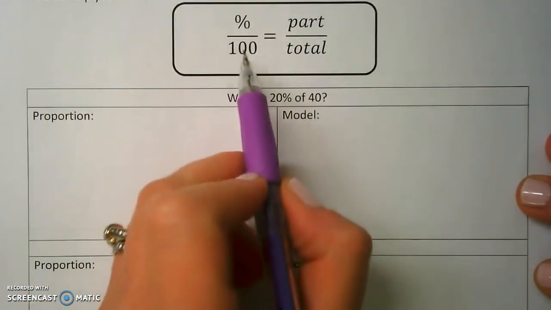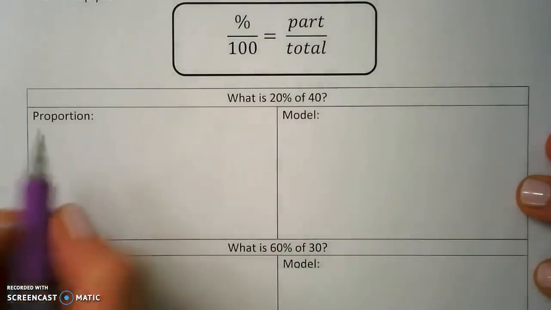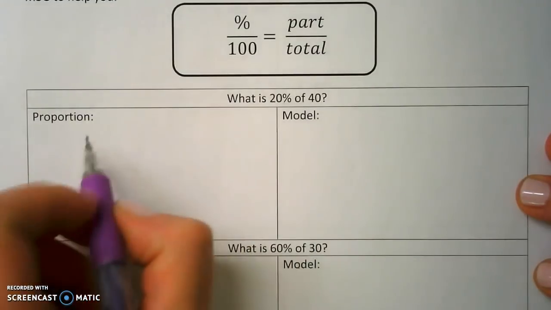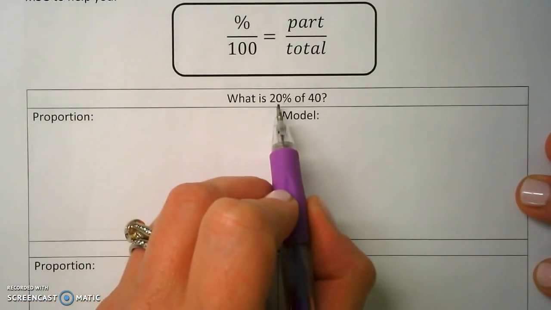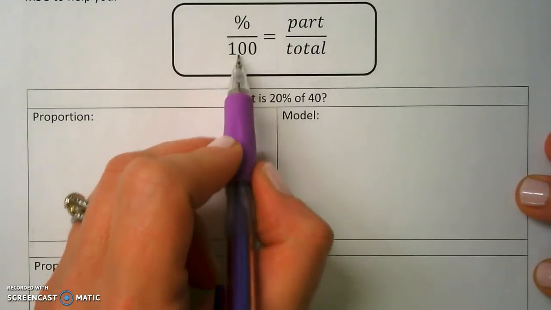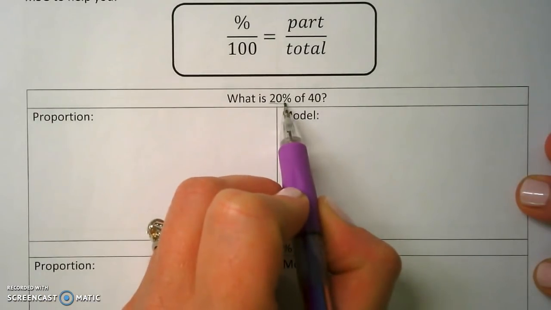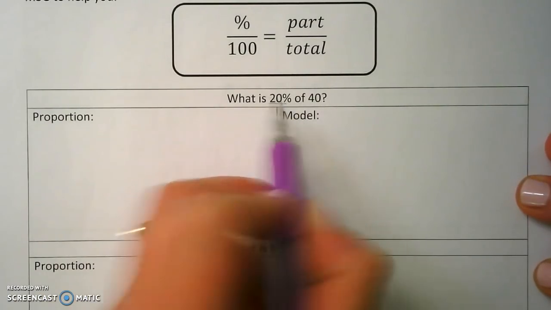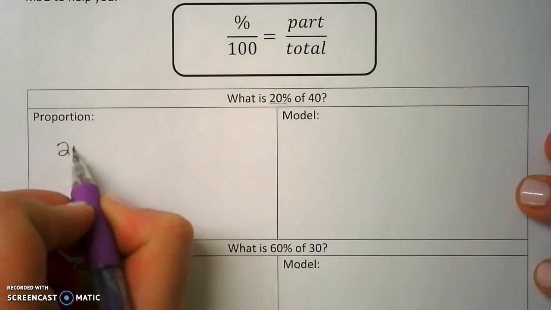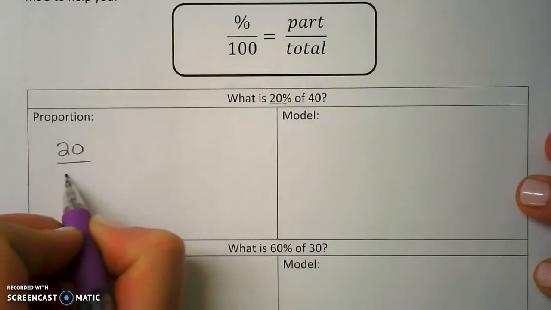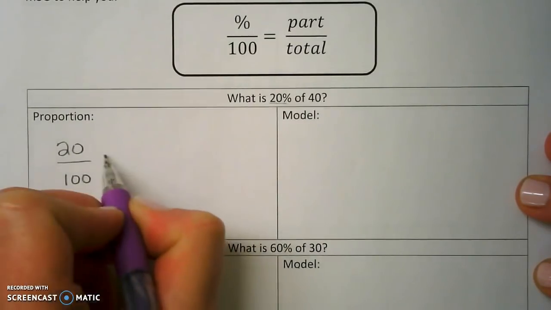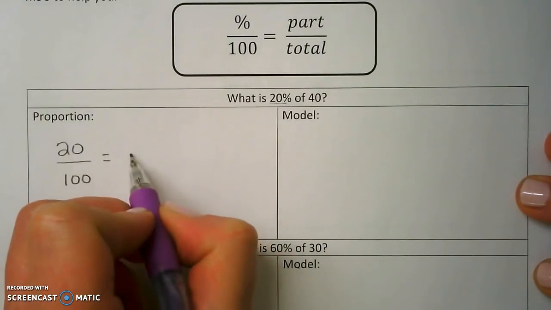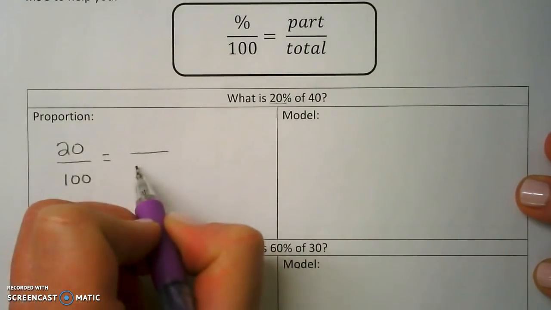And when we're using this proportion to solve a percent problem, it is always the percent out of 100. Percents are always out of 100. So for this problem, the percent out of 100 is 20. So when I set up my proportion, I'm going to have 20 over 100 equals something out of 40.